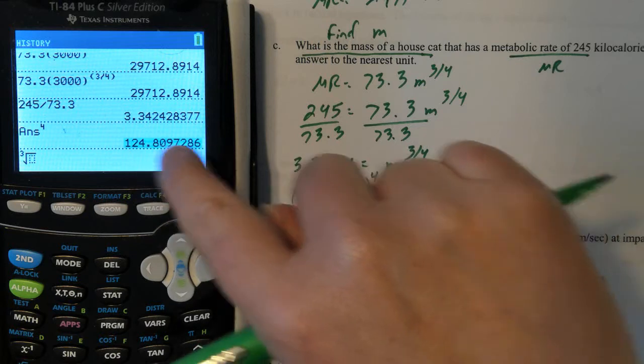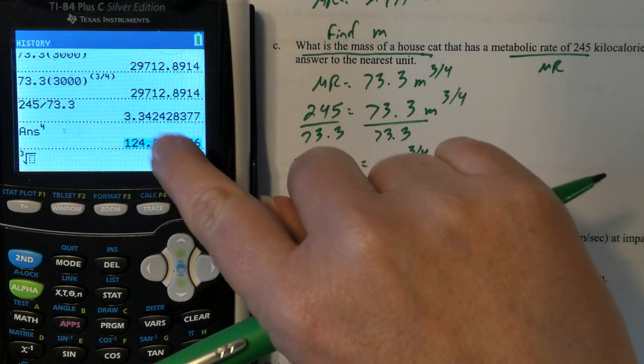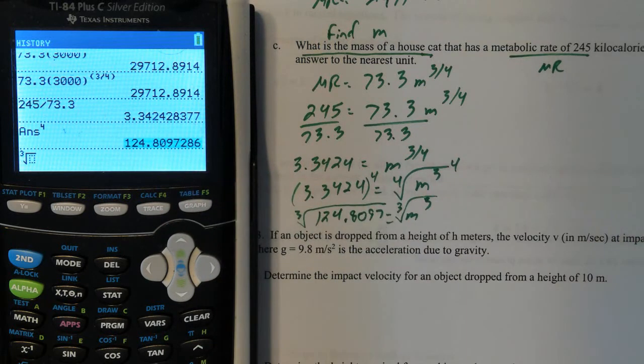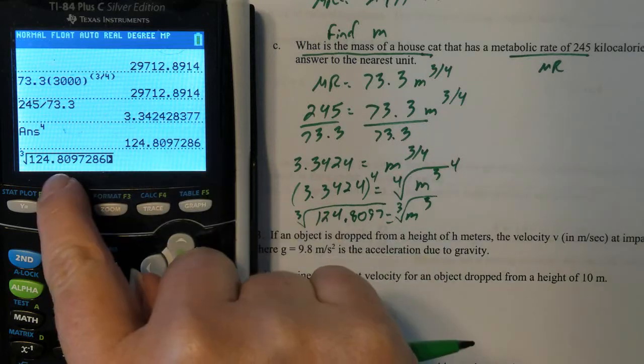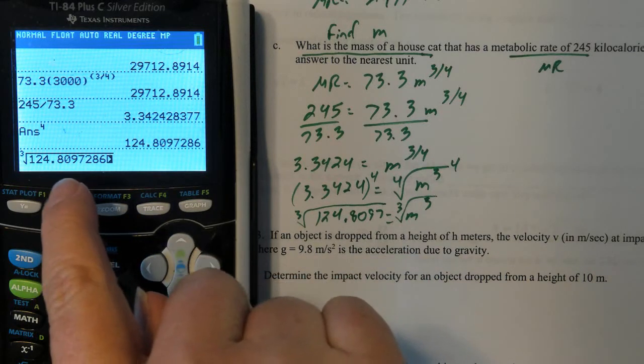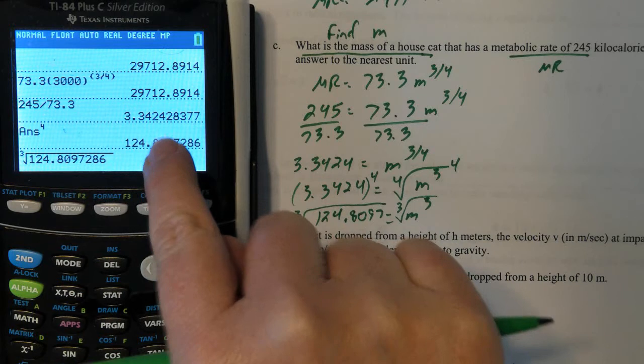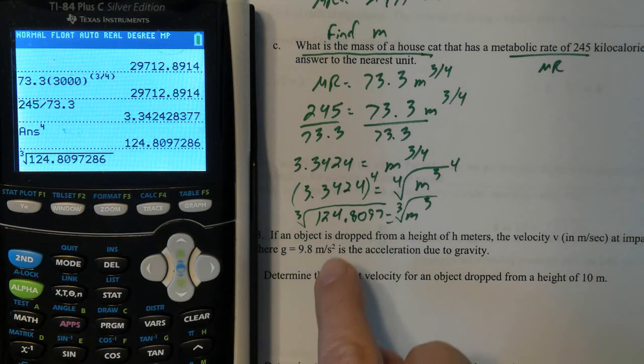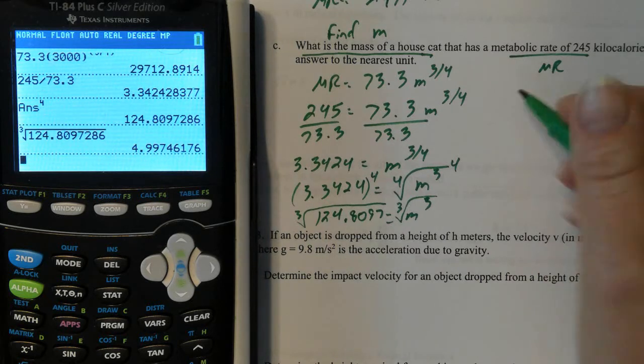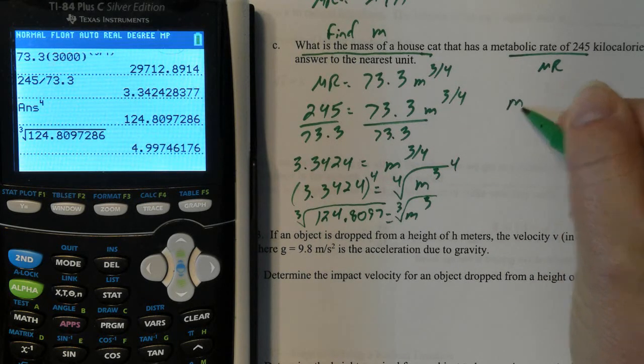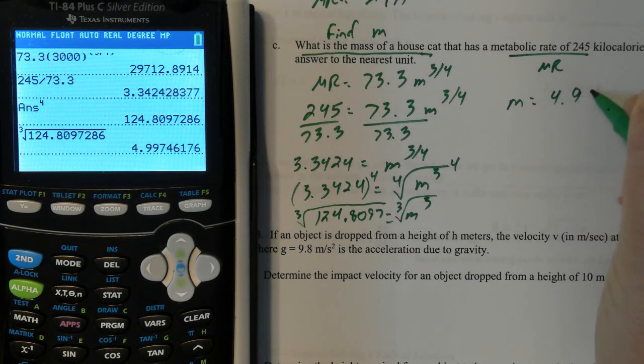Do you notice, it's kind of hard to see, but it's highlighting that whole 124 number. So when I press enter, it pastes it back down there for me. If you're using an 84, you can arrow up and basically cut and paste. If you're using an 83, you'll probably have to retype that whole 124 number. Okay? All right, so my M is about 4.99746, blah, blah, blah.